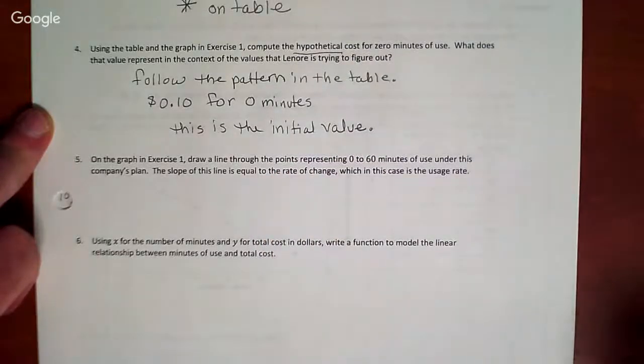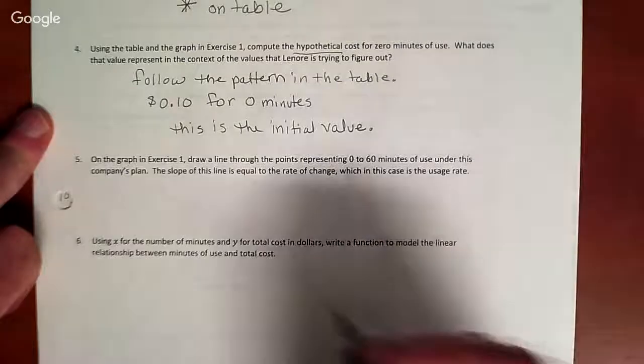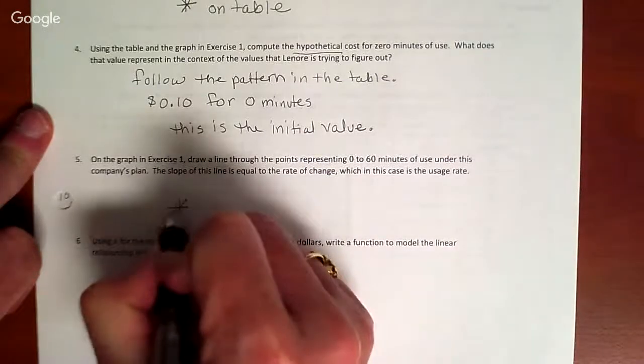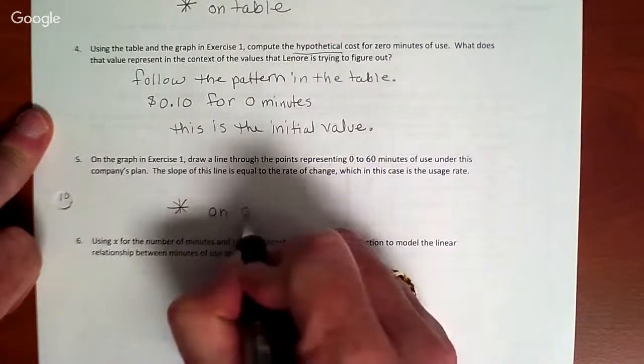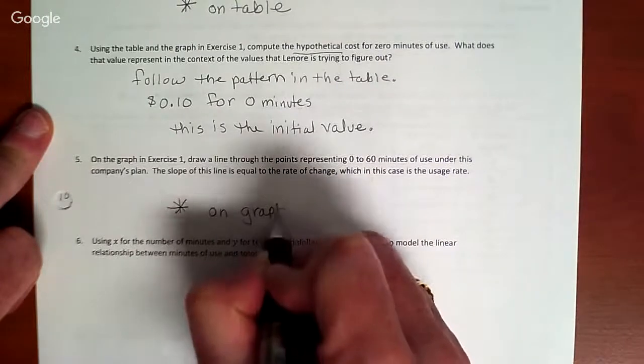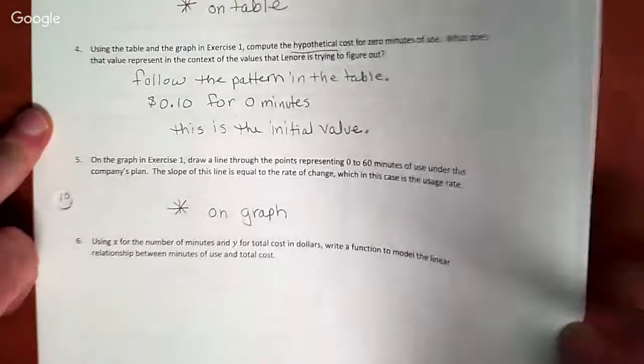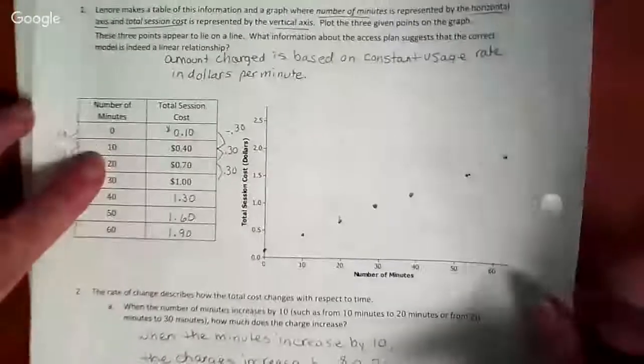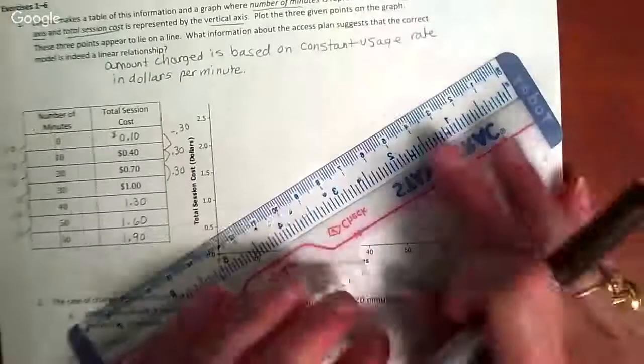It says on the graph in exercise 1, draw a line through the points representing 0 to 60 minutes of use under this company's plan. The slope of this line is equal to the rate of change, which in this case is the usage rate. So we can show this on the graph. So let's pull this back again here. We can draw our line.